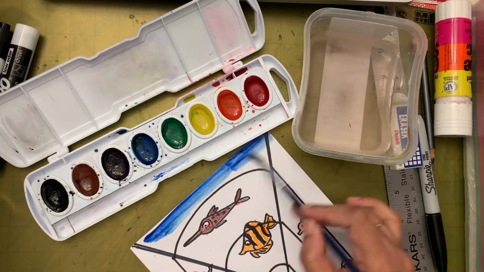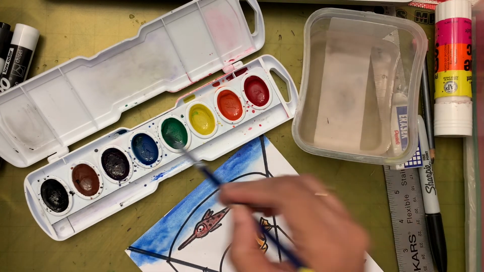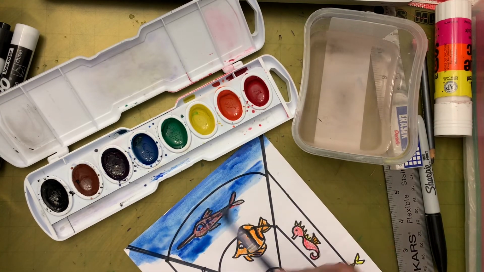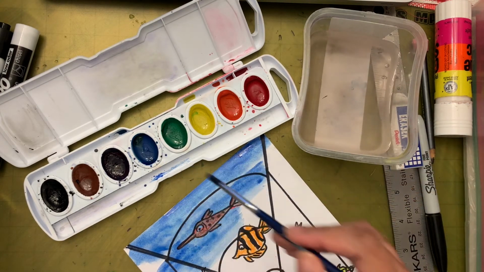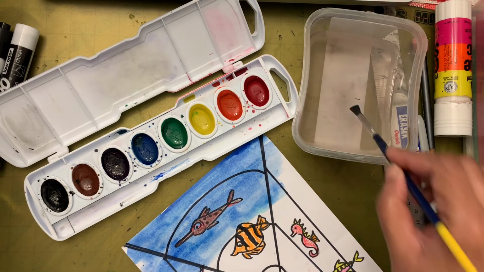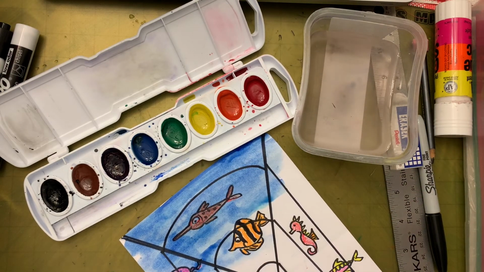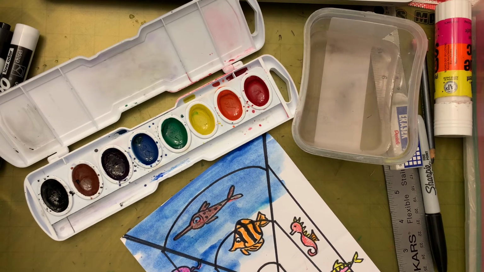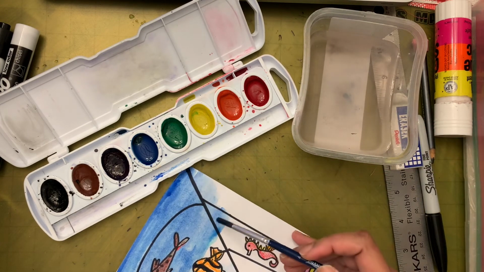And then you are going to color this. When you are running out of water or your brush is dry, you are going to dip it in the water, then dip in the color and come back. It is okay if you paint over the fish. It is okay if you don't. Maybe your fishes will be brighter that way.